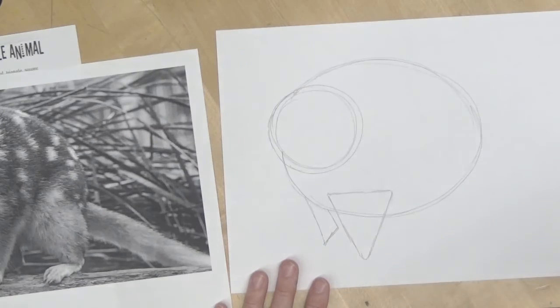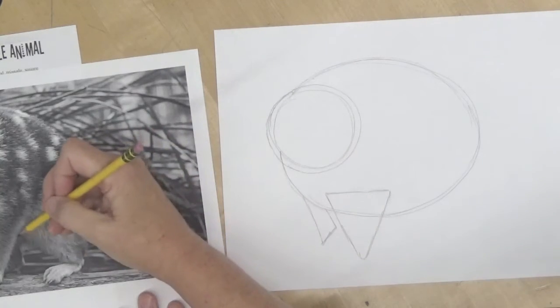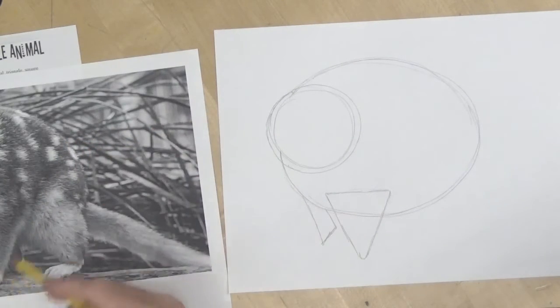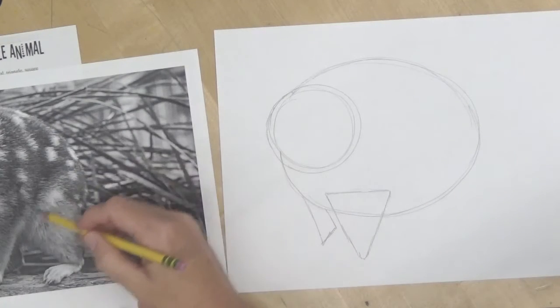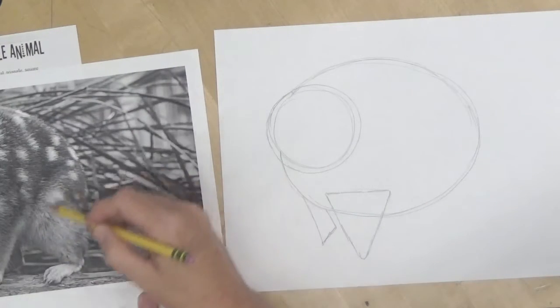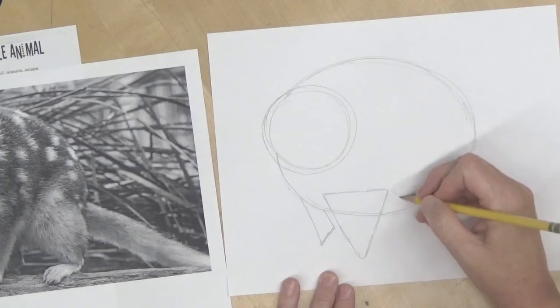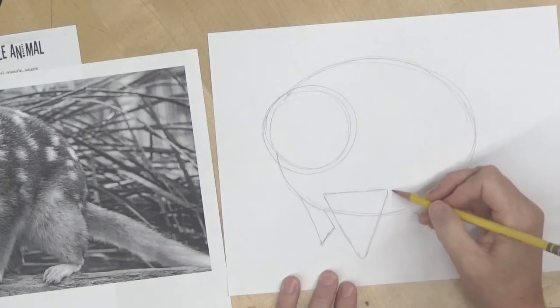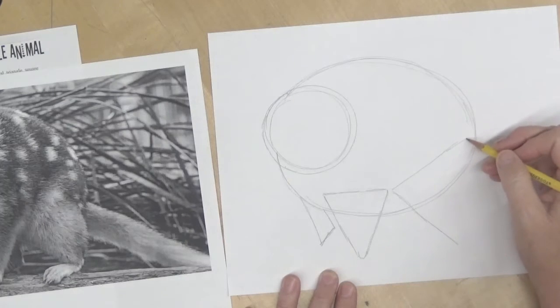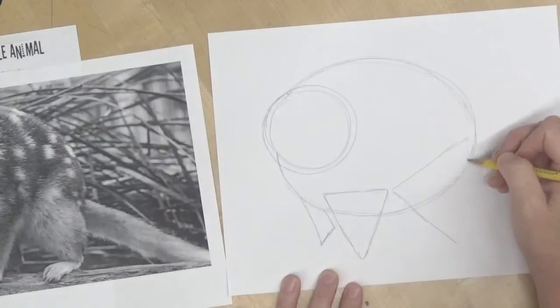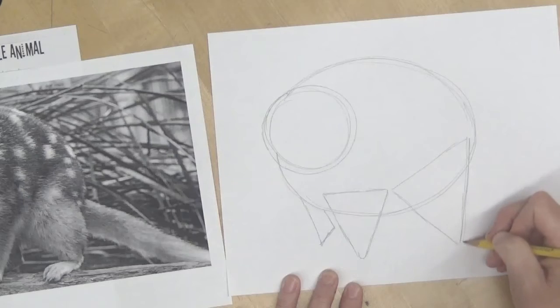Okay, then what I need to do is look at this leg, and I'm not worrying about his little paws yet. And this leg too is kind of a big triangle. And it kind of runs into this one. So I'm going to make a triangle like this and kind of almost straight down. Okay, so this is what he looks like right now. All right, he's very geometric.